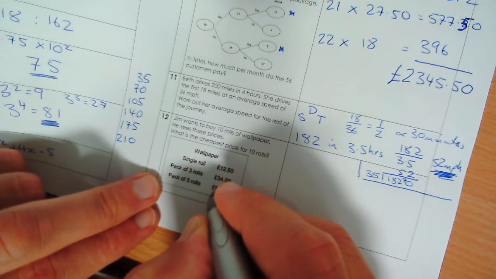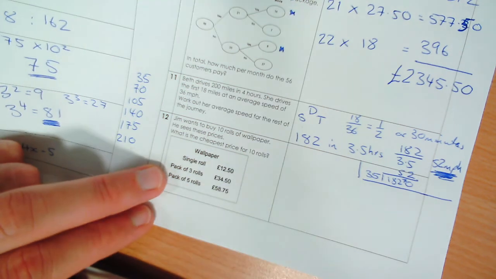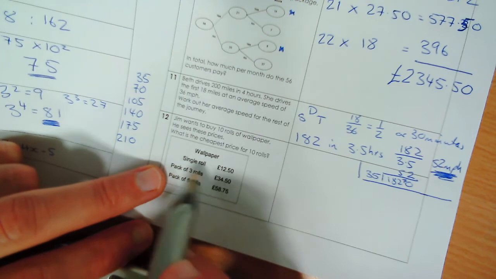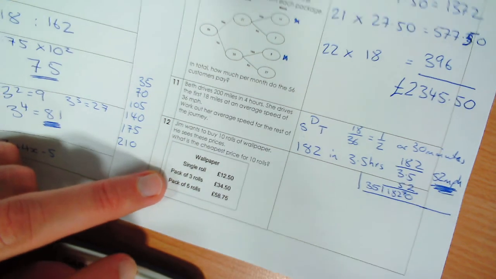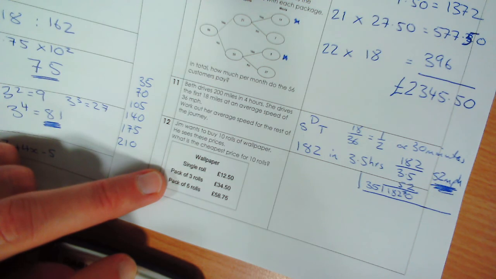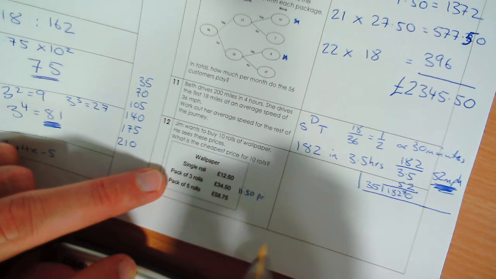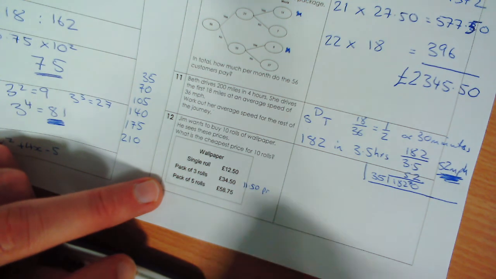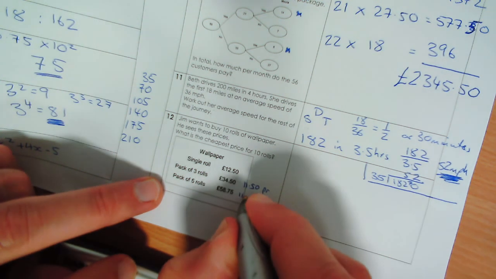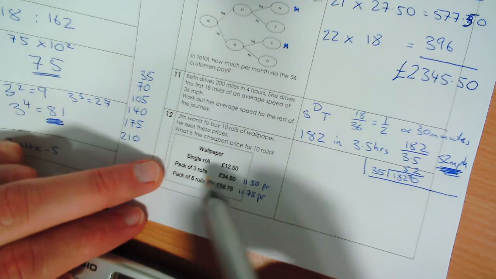So if we try to work out what a single roll would be for each, we can do that just by dividing by the total rolls that we've got. So our middle one we have £34.50 divided by 3, which works out at £11.50 per roll, and the last one £58.75 divided by 5 is going to give us £11.75 per roll. So our cheapest option is going to be the middle option at £11.50.